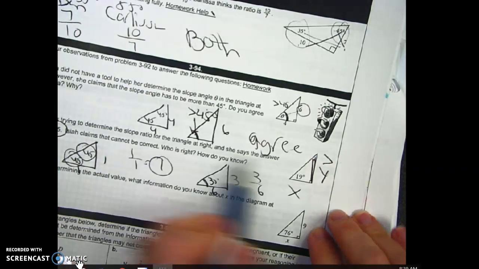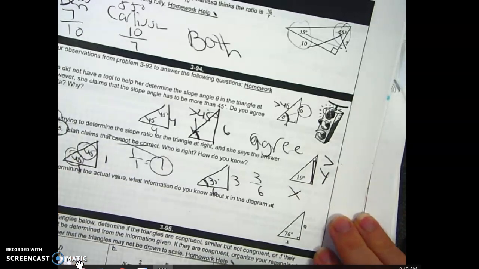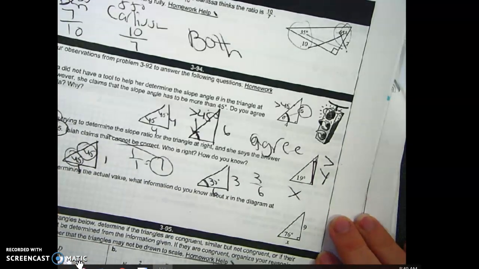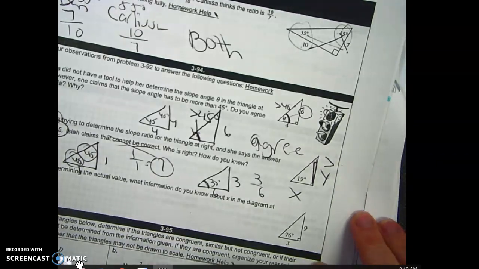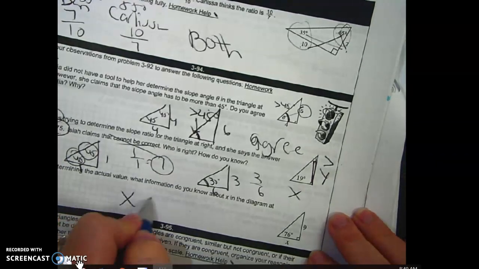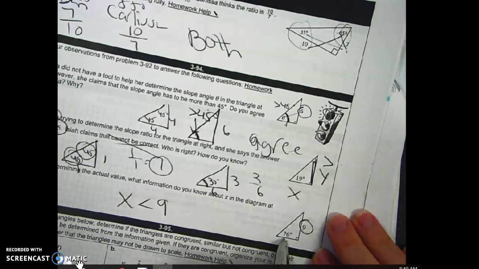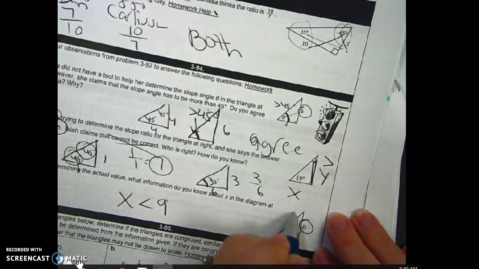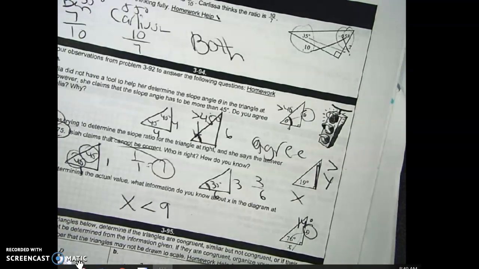Determine the slope ratio of the triangle. And she says the answer is this. Isaiah claims nope. Lyra is right. Okay. Without determining actual value, what do you know about the x in the diagram at the right? I know that x is less than 9. Okay, because remember, if this is 76, this is 90 minus 76, which is 14, and that's a lot less. Okay. Reviewing old stuff here.